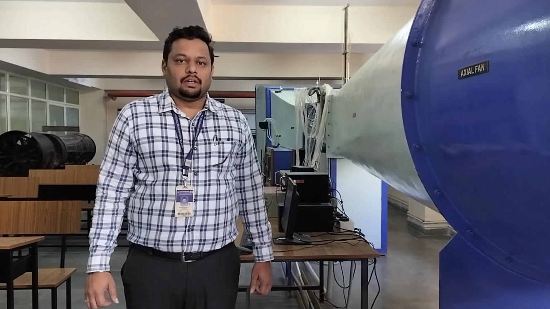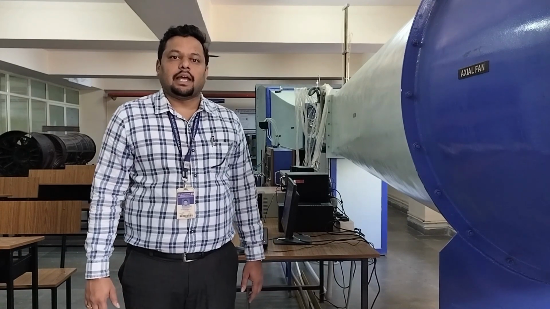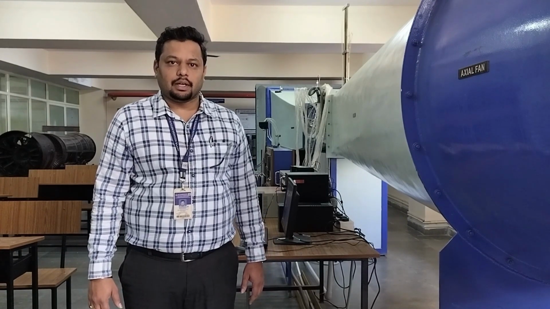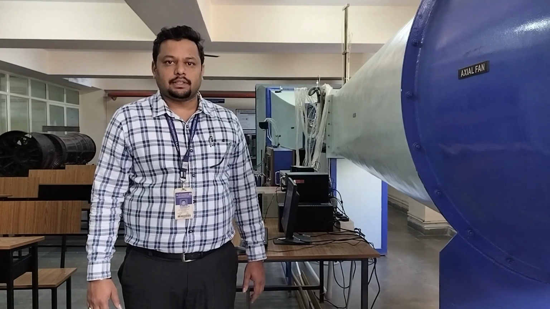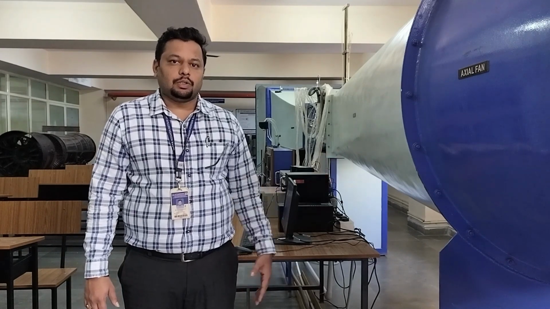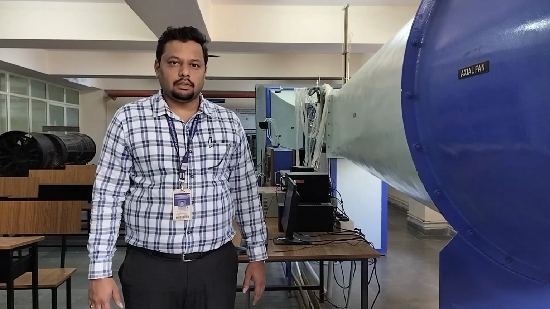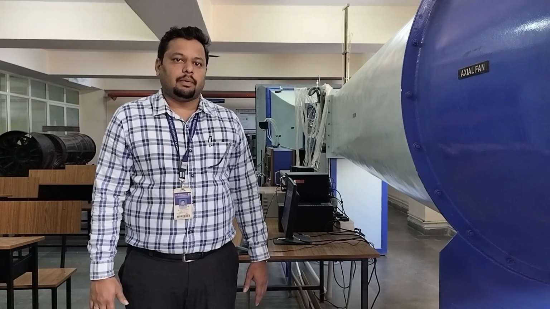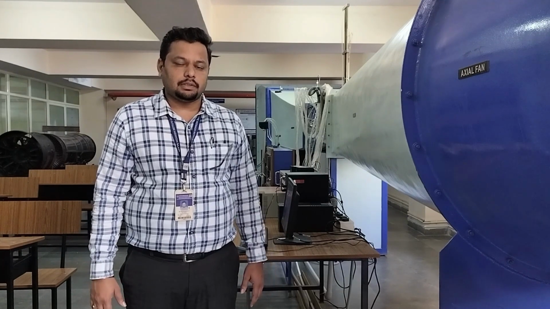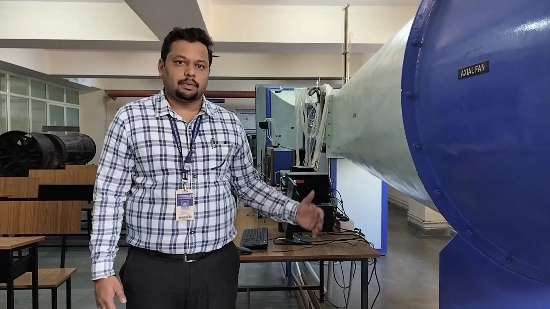So here we are in the Aerodynamics laboratory of the Department of Aeronautical Engineering. We have the test facility which is called the low speed subsonic wind tunnel. Today we will be demonstrating a few experiments that can be conducted using this particular facility.